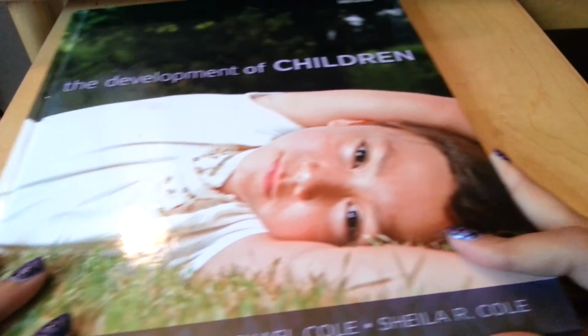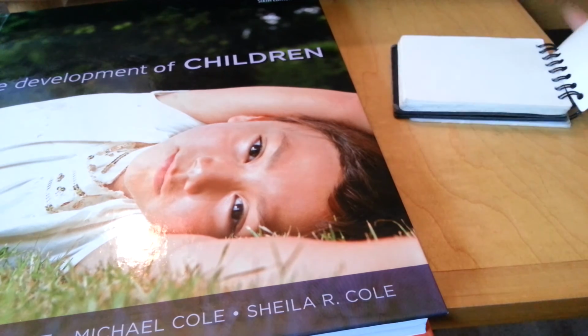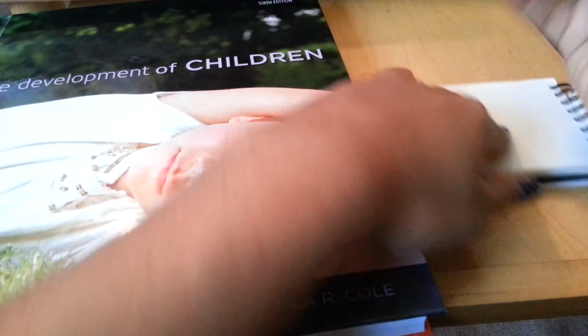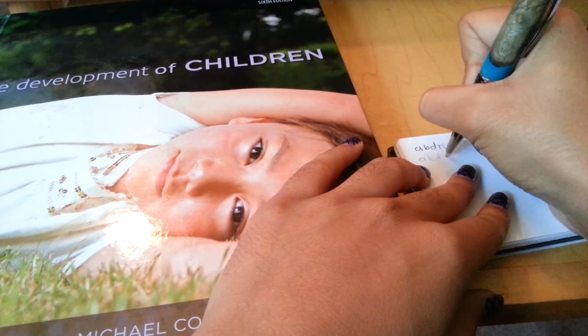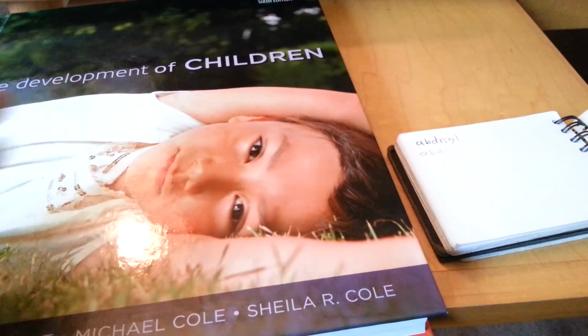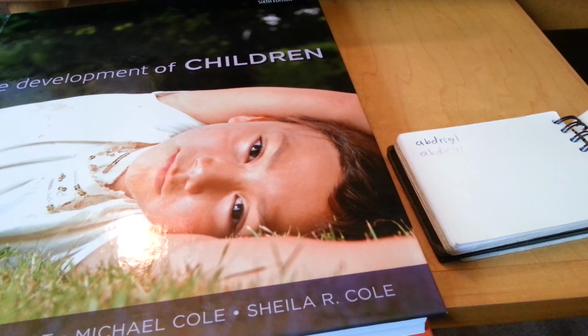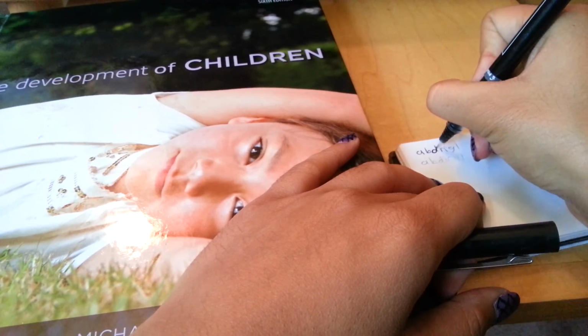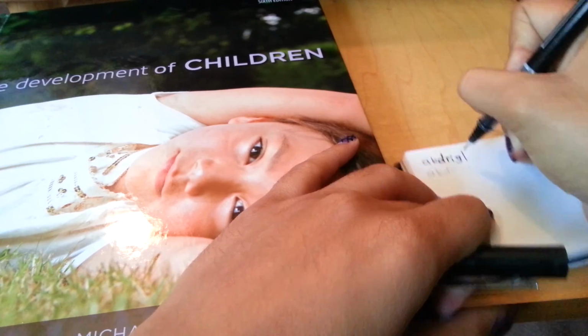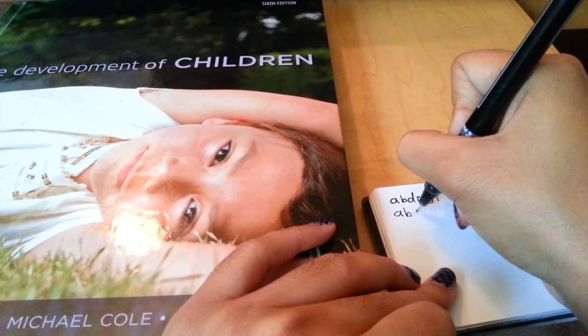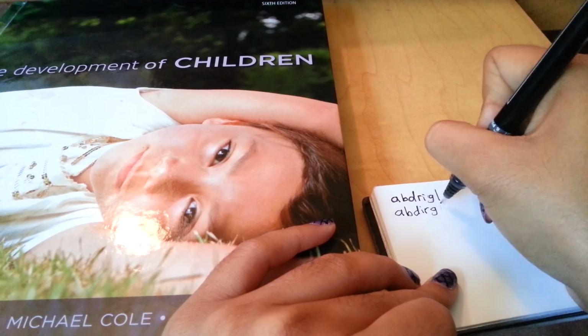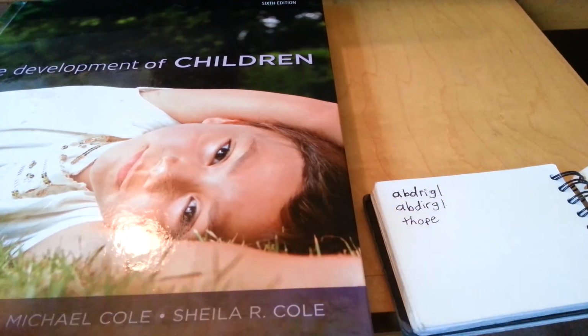So, let me know, write this down somewhere. Abdrigl. Oh no, pen running out of ink. 1 second. So that's abdrigl. Then there's abdirgl. And then there's thope.